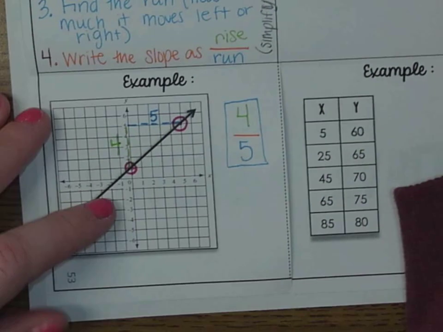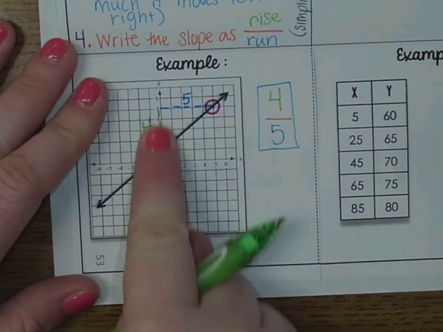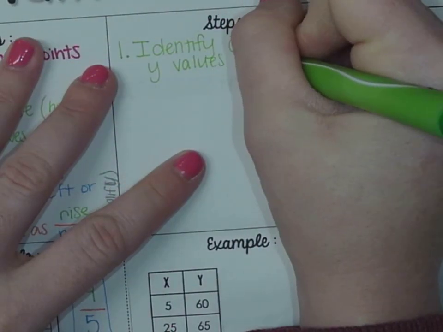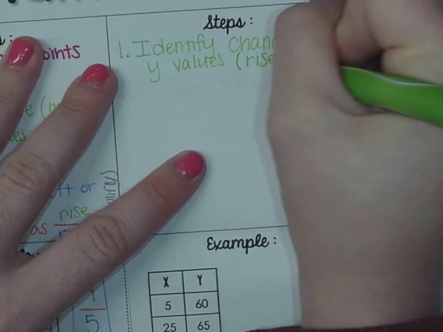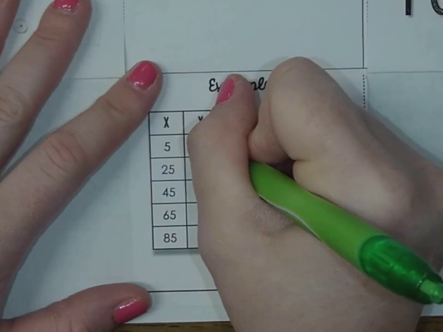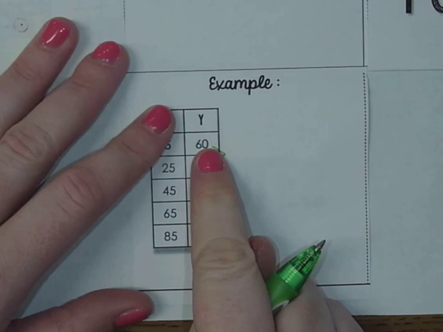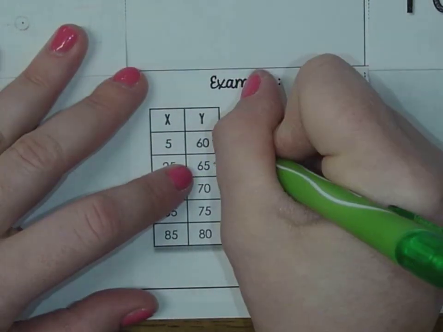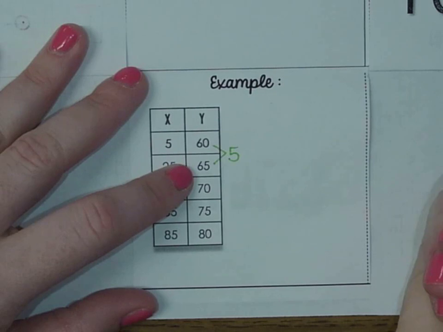Well, if you think about change in y values, the y-axis is the one that rises, so this is also the rise. So from 60 to 65, that goes up 5, so I would write positive 5.